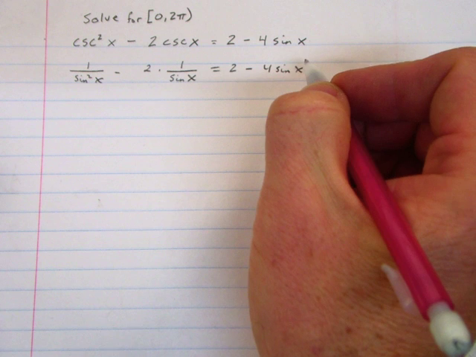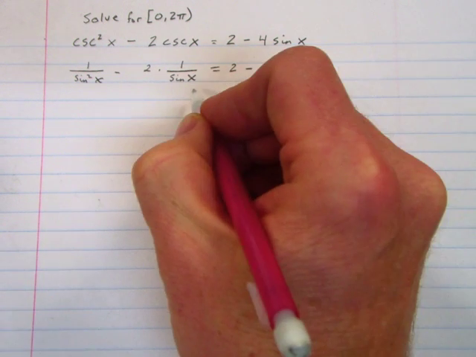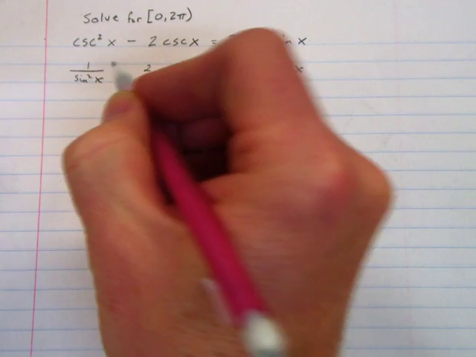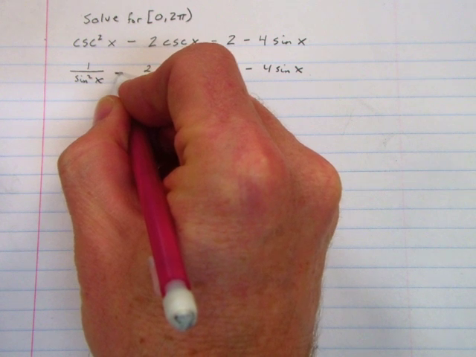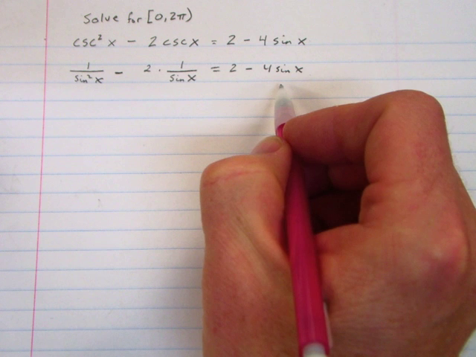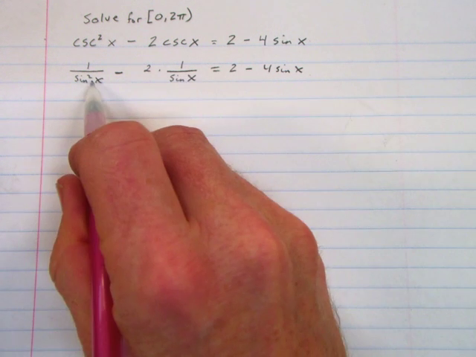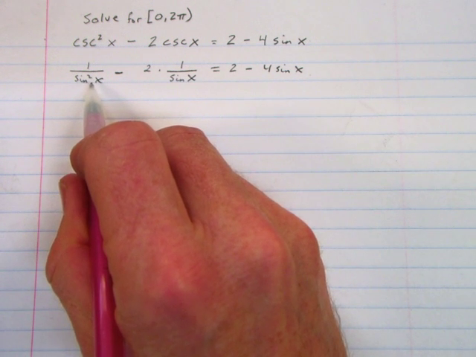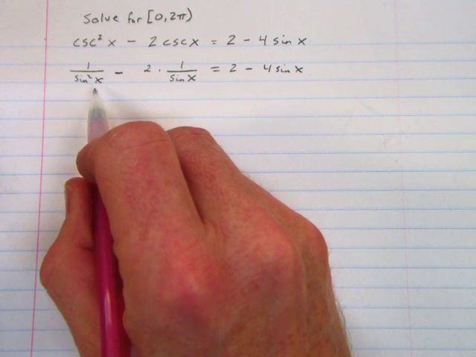Now we don't like this one because it has the x on the bottom. So just like always, we want to get rid of that. What could we multiply by that would get rid of all the denominators? Well, we have a sine x and a sine squared, so the least common denominator there would be sine squared of x.